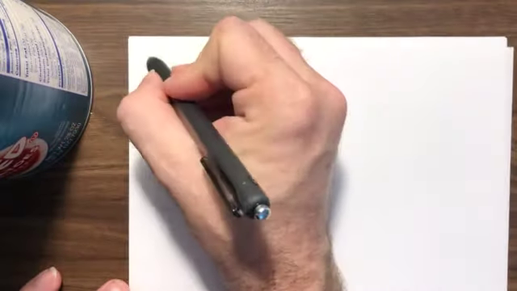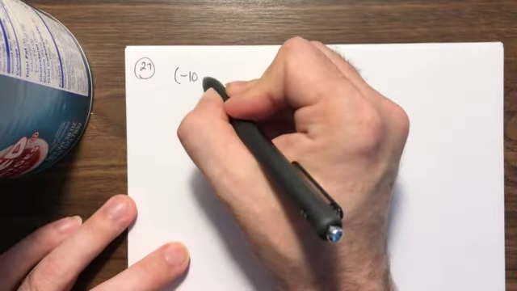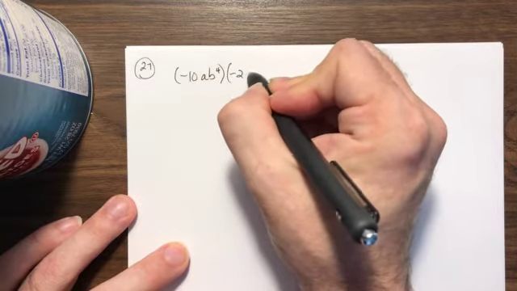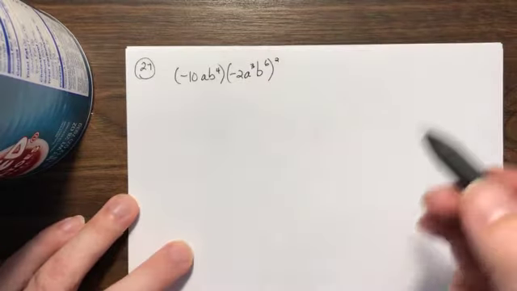All right, let's go to the next section. Factoring, there's no factoring, so we don't have to do 21 through 26. So we start at 27, because 27 deals with exponents. The first thing here is negative 10a, b to the fourth, and then negative 2a to the third, b to the sixth, all raised to the second.